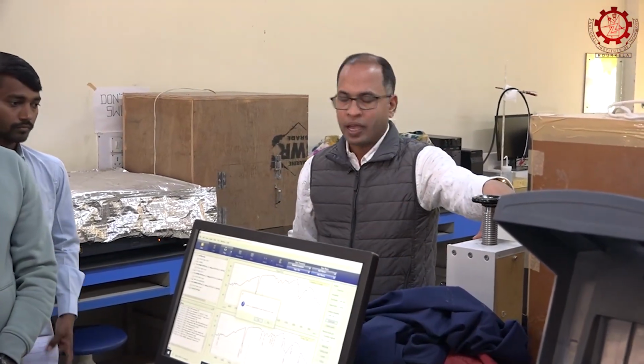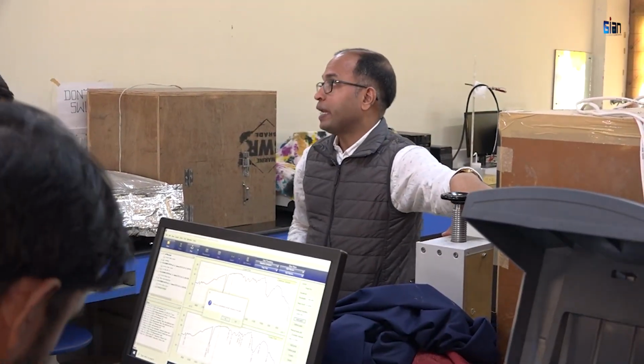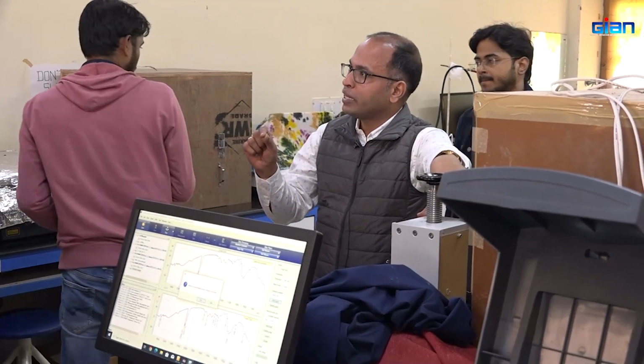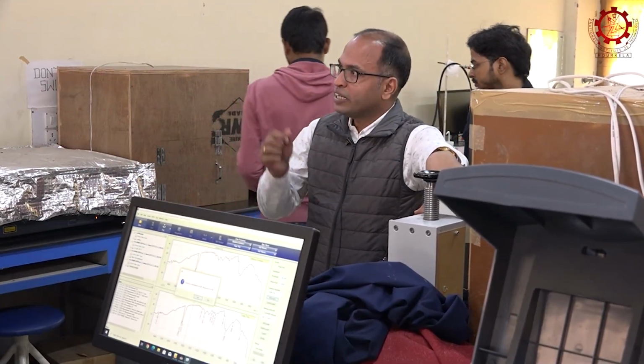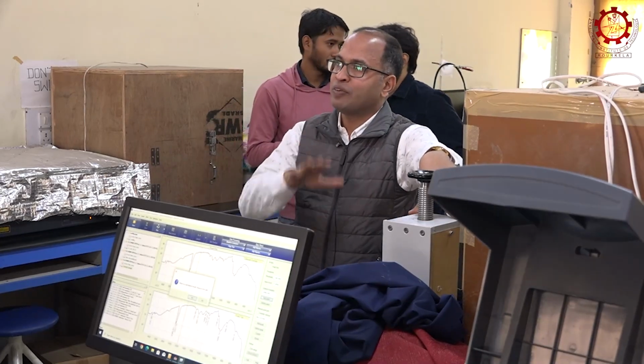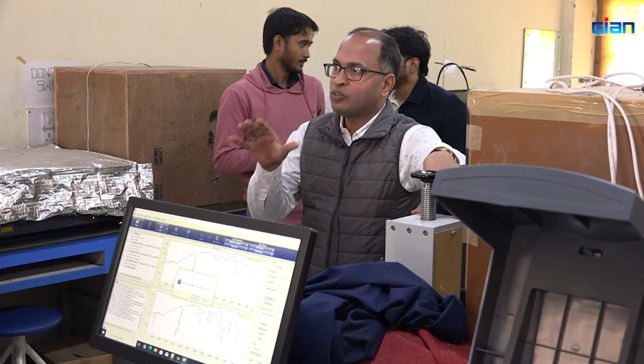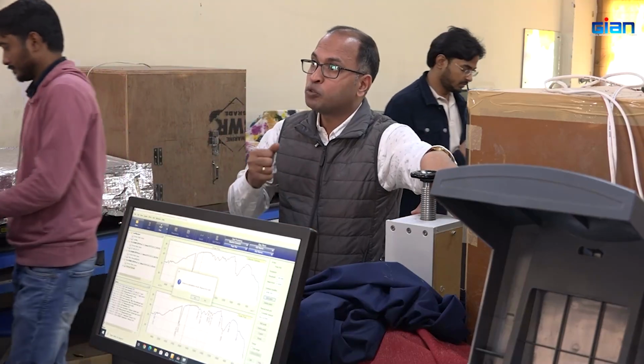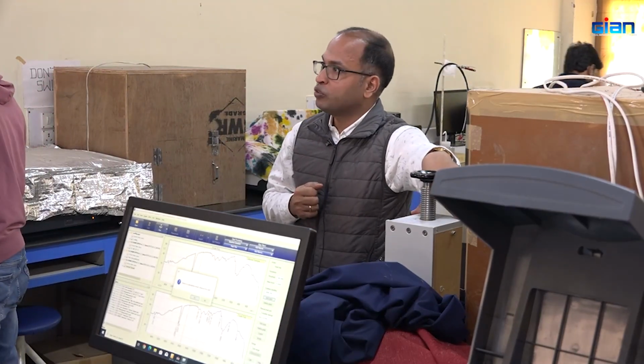So this is where we will make the pellet. Again I told you we need to make it uniform. So when we are using potassium bromide and our compound, it is a solid mixture. In solution everything is uniform, but when we are making a solid mixture, if you do not grind it properly, it will not be uniform.